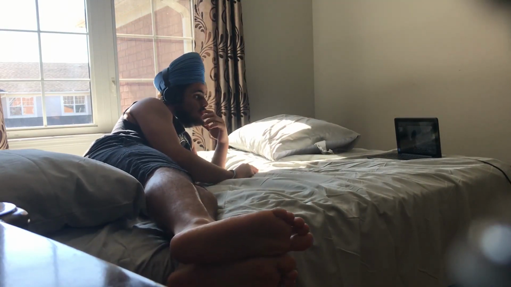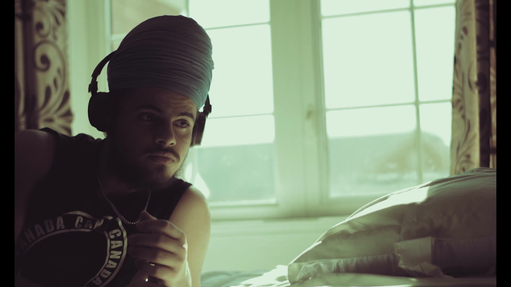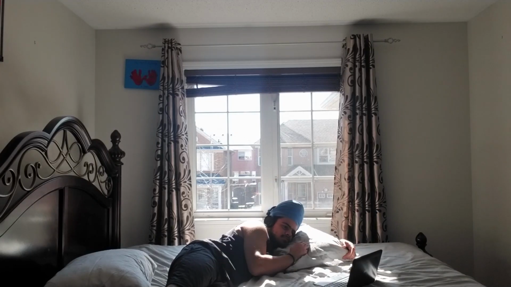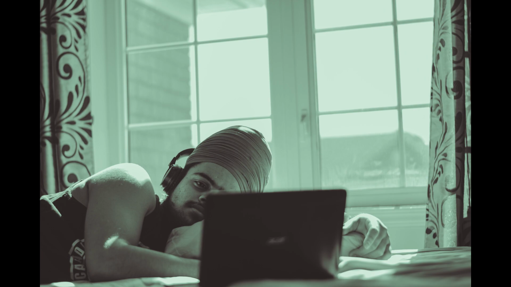For this image, I was trying to show that I'm looking at something important, and that's why this image has really dark shadows which help to create that serious mood. For this image, again, I was trying to grab your attention toward my eyes, but now I was using my laptop to create those leading lines toward my eyes.